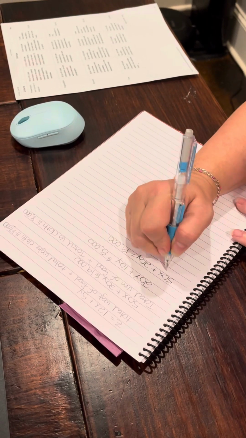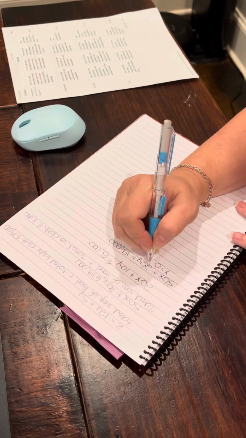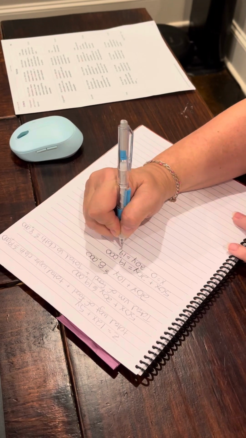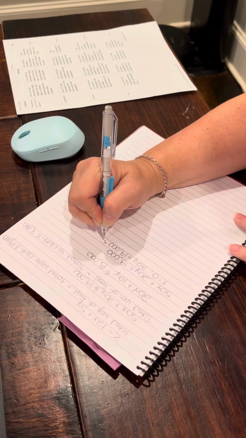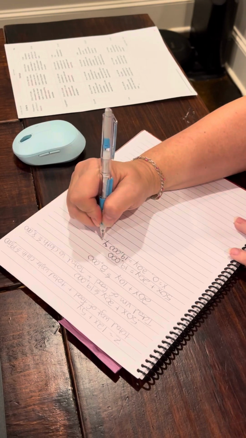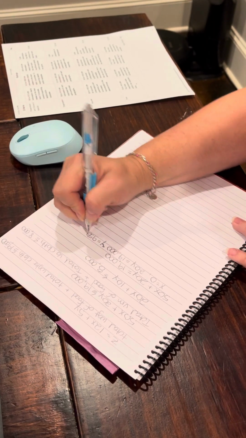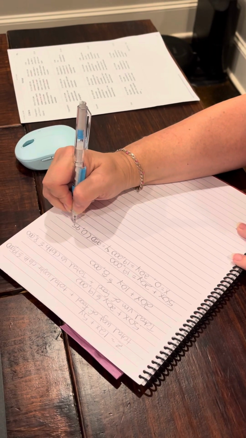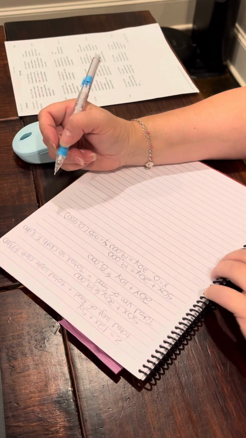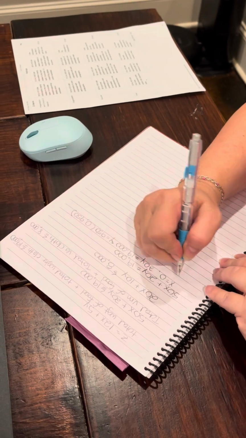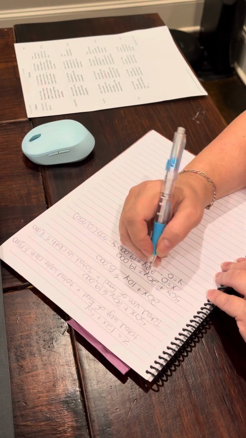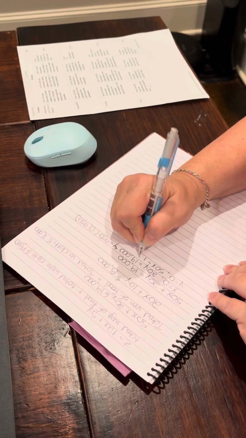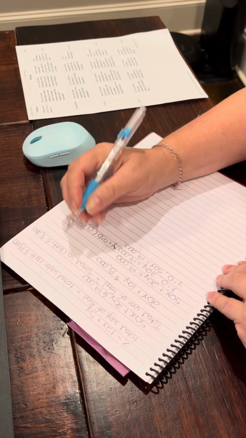So when x equals 0, 20y equals 19,000. So y equals 950, or (0, 950). And when y equals 0, 50x equals 19,000.